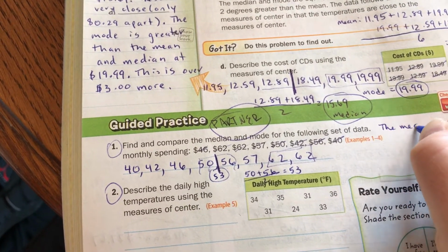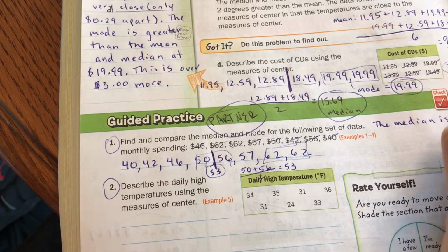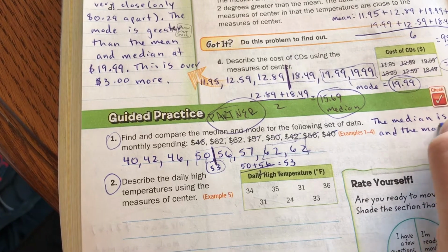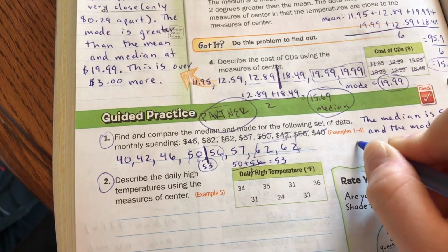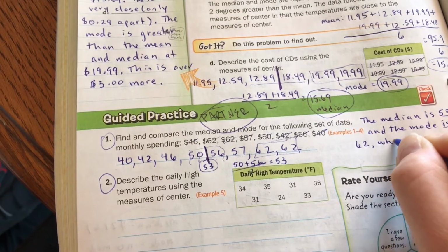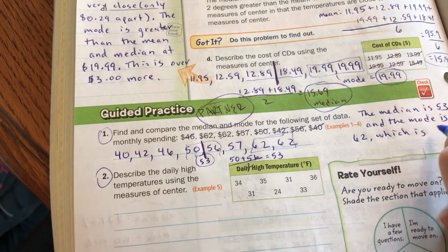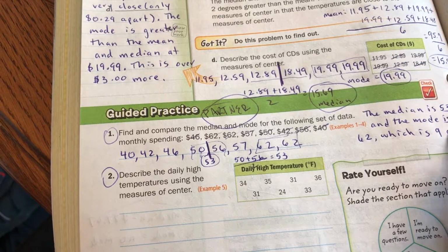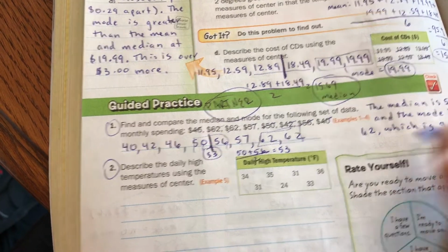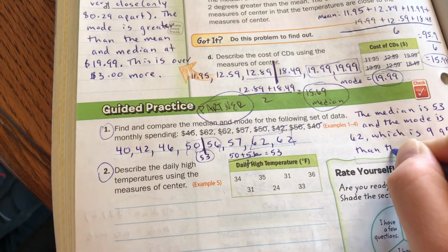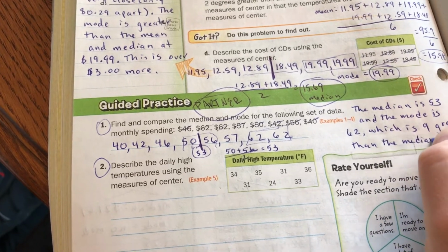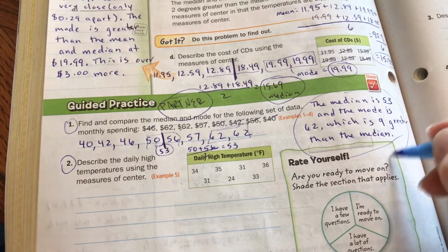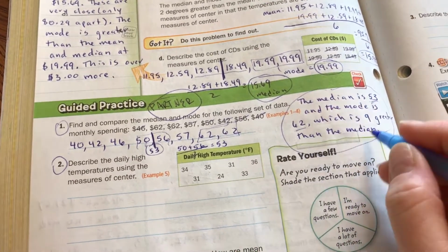The median is 53 and the mode is 62, which is 9 greater than the median. So there's our little description. We put what they are, and then we compared.